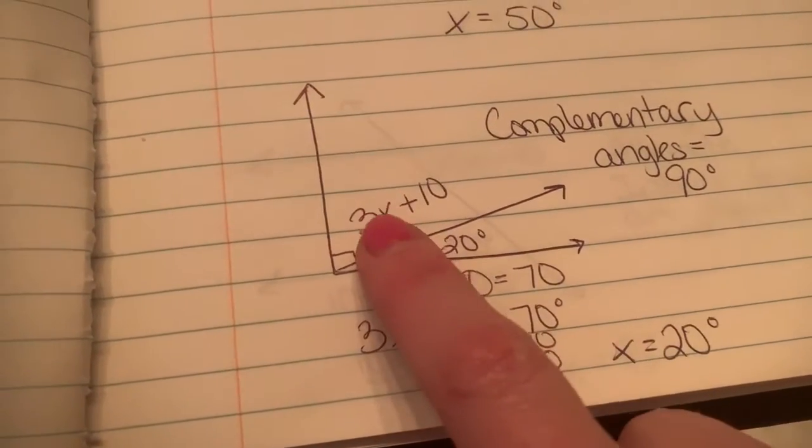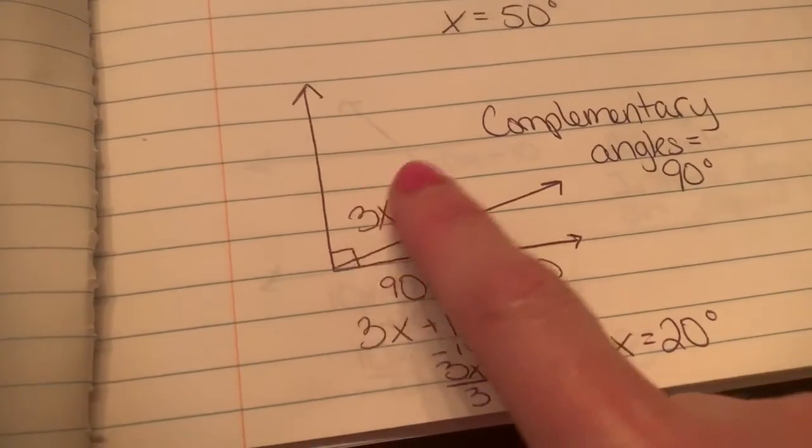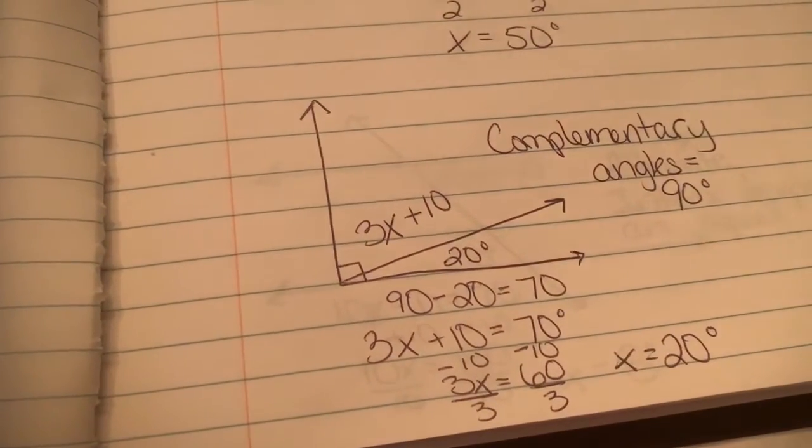I can check that. 3 times 20 is 60. 60 plus 10 is 70. This angle equals 70, plus this angle equals 20. Both of them together equal 90 degrees.